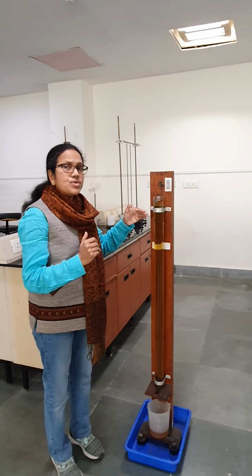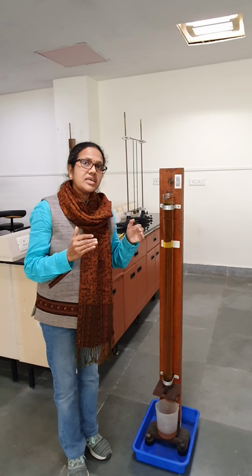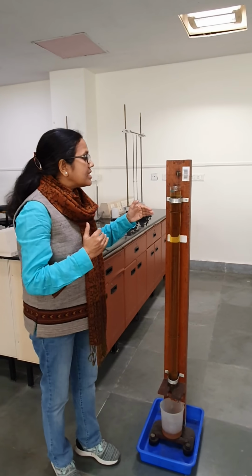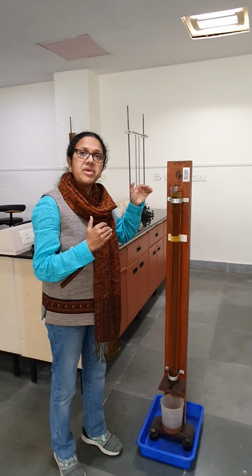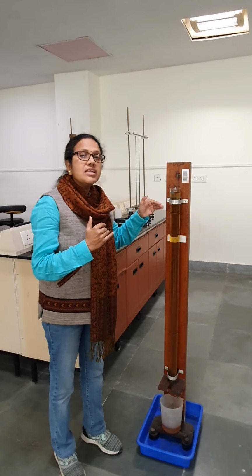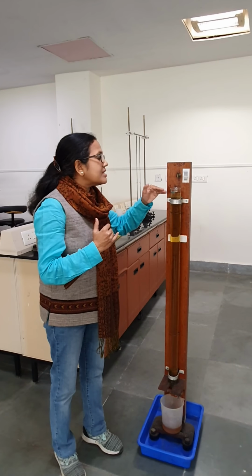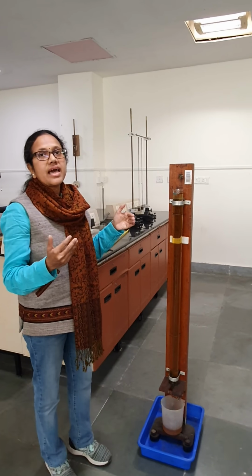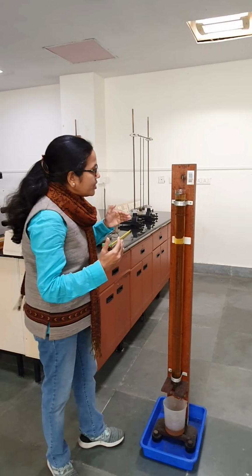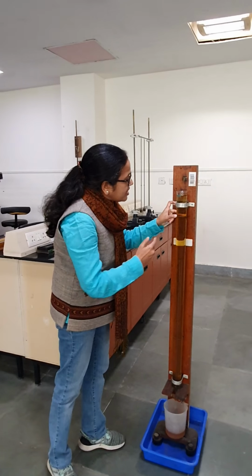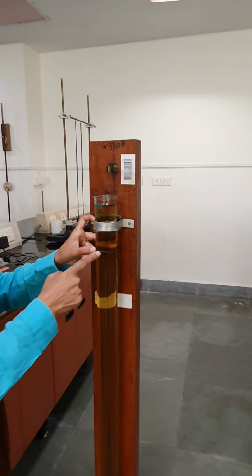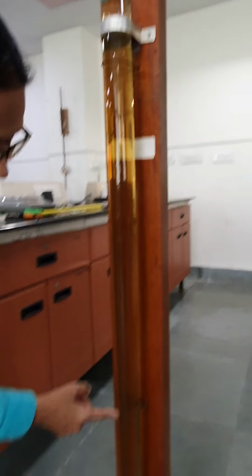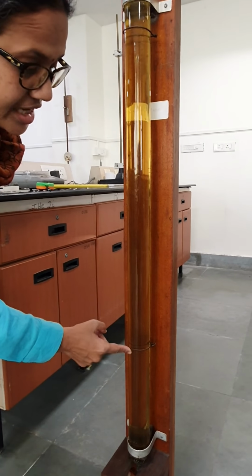Now the question is, how do we determine the terminal velocity? To determine the terminal velocity, we first have to ensure that before we start measuring, the ball has attained the steady state velocity or terminal velocity. And how do we check that? To check that, we use two reference pointers. You could see pointer 1, let's say pointer A, and there is another pointer, pointer B, the second pointer.